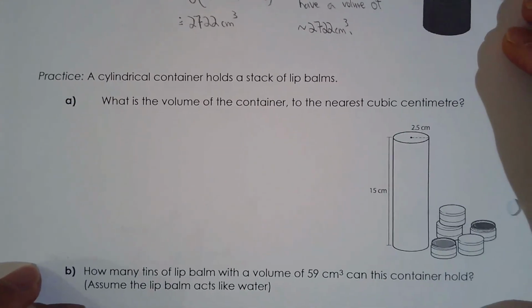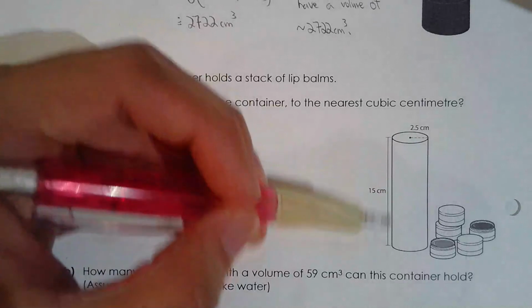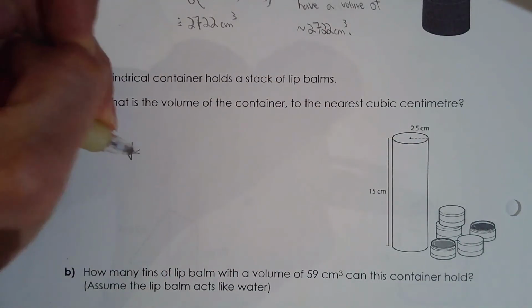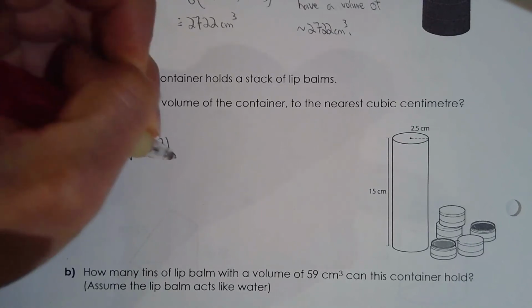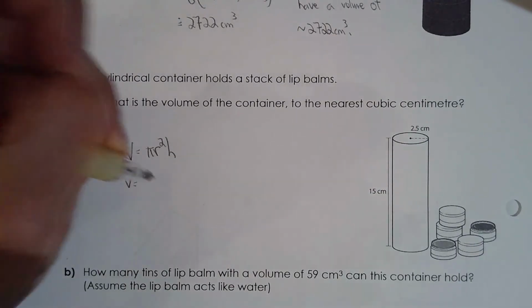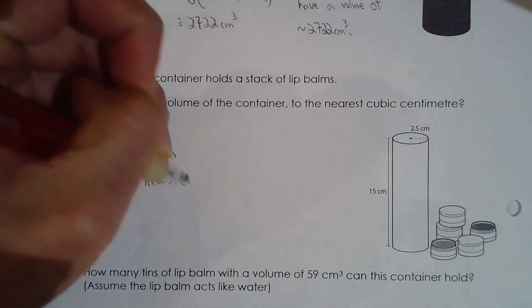Okay, next one. What is the volume of the container to the nearest cubic centimeter? I have a cylindrical container holding a stack of lip balms. So let's see. The height is 15 centimeters and 2.5 is the radius. If you forgot, this is the formula for the volume of a cylinder, pi r squared h. So 2.5 centimeters is the radius, height is 15.